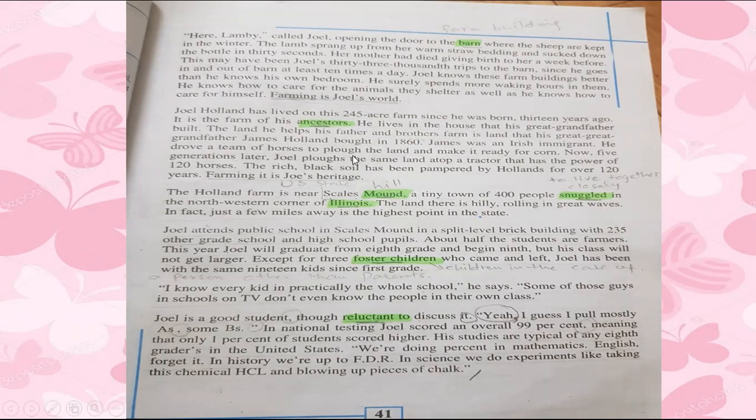He drove a team of horses to plow the land and make it ready for planting. Now make up your mind that there is a little comparison in this paragraph. I'm going to read the next sentence for you, and then you can compare both sentences. Five generations later, what happens now? Joel plows the same land atop a tractor that has the power of 120 horses. Atop is a word that was used in the 16th and 17th centuries, meaning on top of something. Now see, it's a comparison: five generations ago, they were using 12 horses to handle that, right?